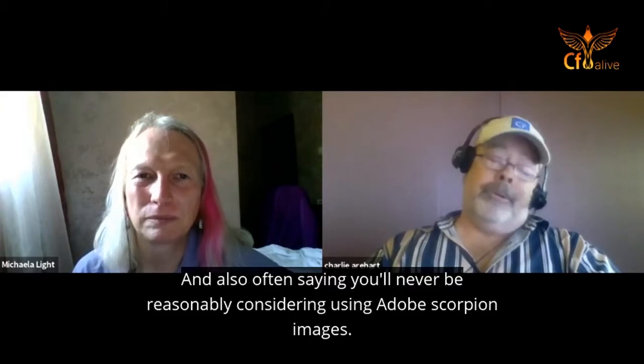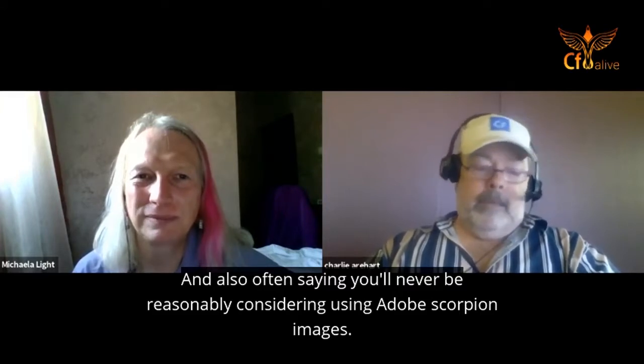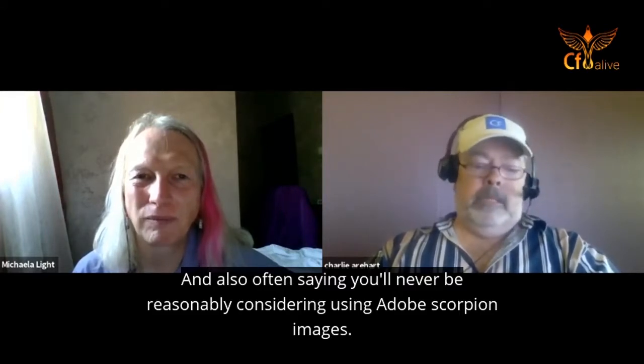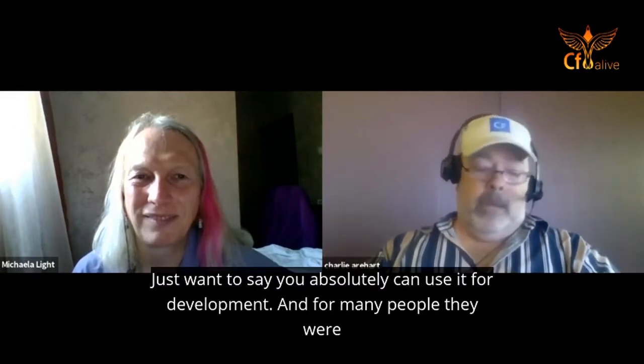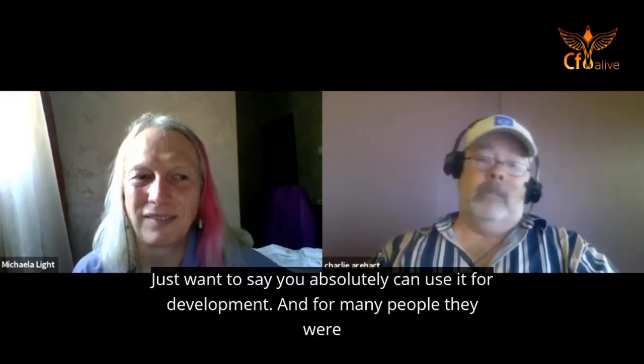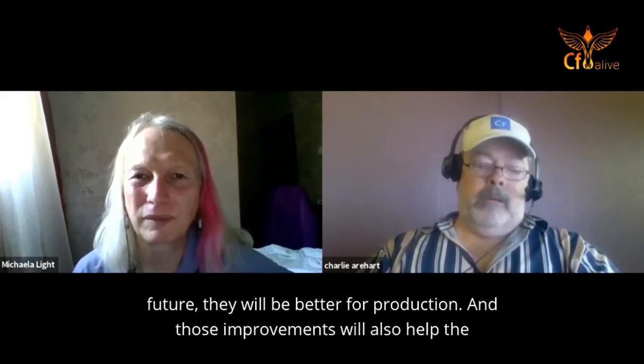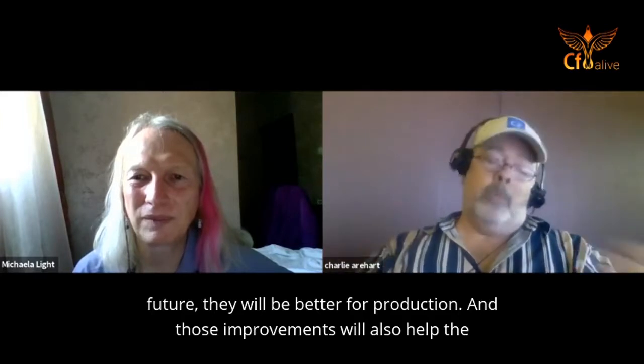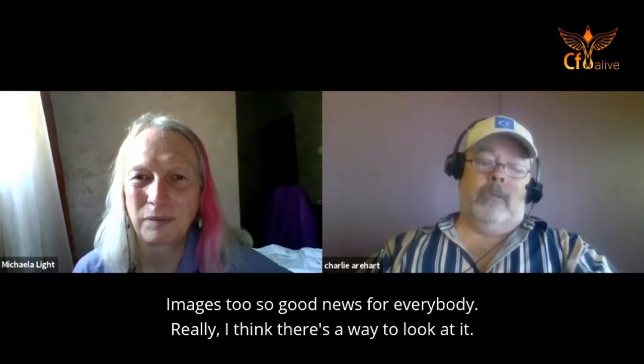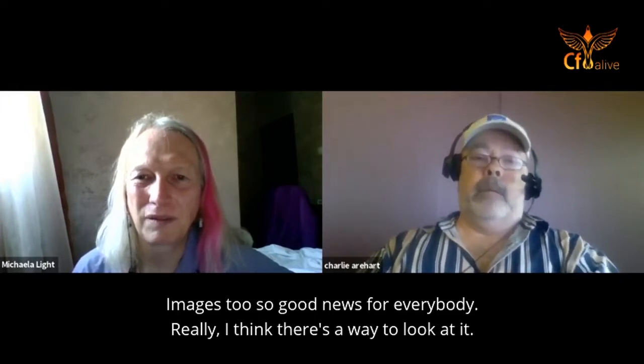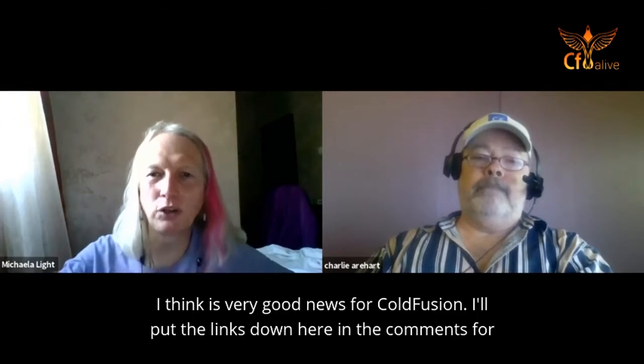And also, often people say you'll never be reasonably considering using Adobe's ColdFusion images. First of all, I just want to say you absolutely can use them for development, and for many people, they work quite well. And then in the future, they will be better for production. And those improvements will also help the other CommandBox or Ortus-based images too. So good news for everybody, really, I think, is the way to look at it. I think it's very good news for ColdFusion.